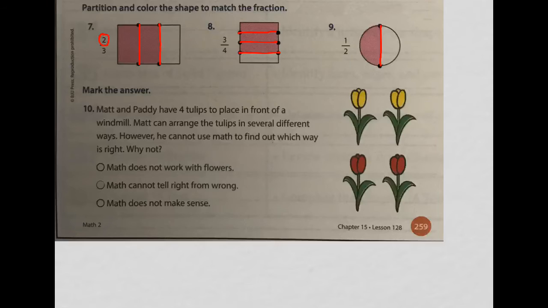Number 10. And this is the one that is usually a biblical question. So let's see. Matt and Patty have 4 tulips to place in front of a windmill. Matt can arrange the tulips in several different ways. However, he cannot use math to find out which way is right. Why not? Okay, so what do you think? Math does not work with flowers? Well, it kind of does, because you can count flowers. We just worked with fractions in a set. We worked with the set and naming part of that set as a fraction using flowers, so that's not right.